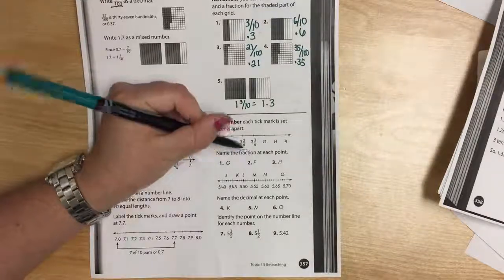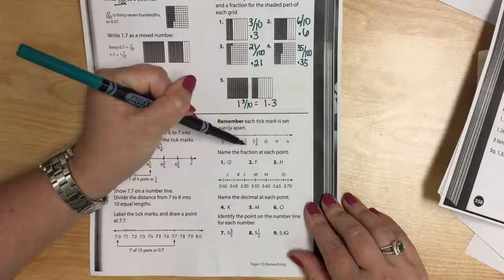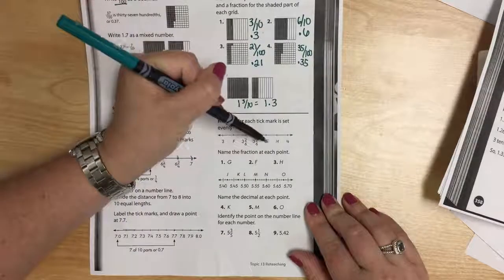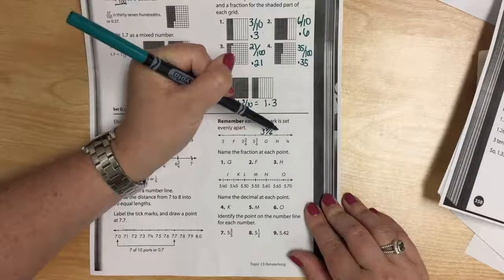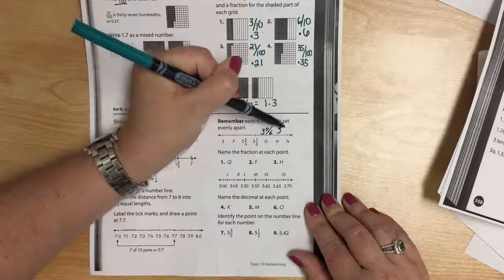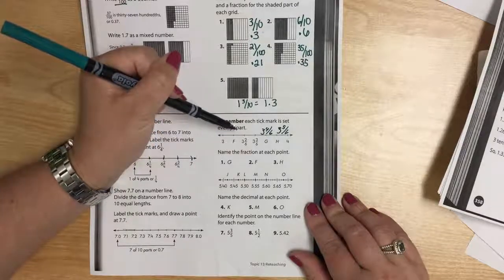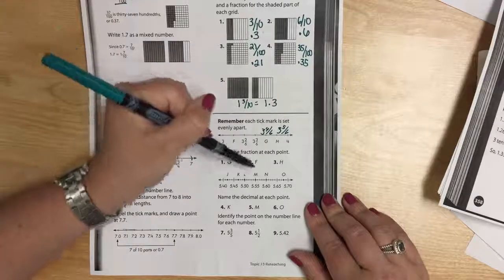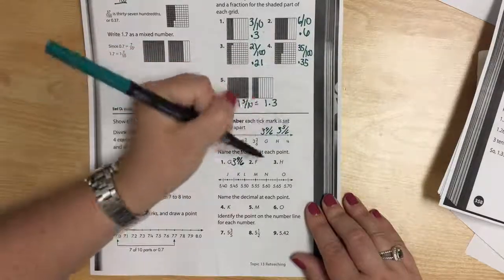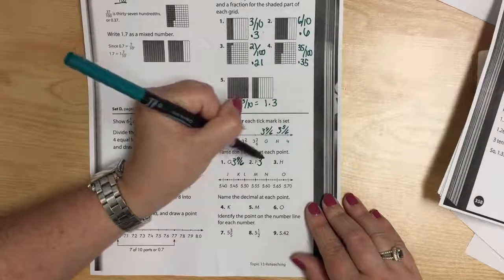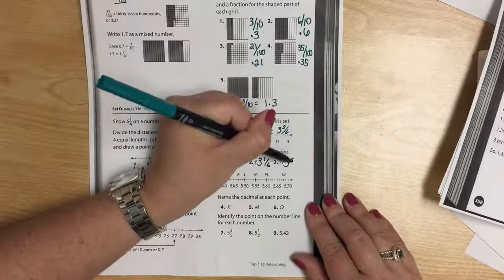So right here, it says name the fraction at each point. Well, let me notice here: 3, 2/6, 3, 3/6. So what do you think G is going to be? 3 and 4/6. What's H going to be? 3 and 5/6. What's F going to be? 3 and 1/6. So down here I can fill it in because I already did all the work. G is 3 and 4/6. F is 3 and 1/6. And H is 3 and 5/6.